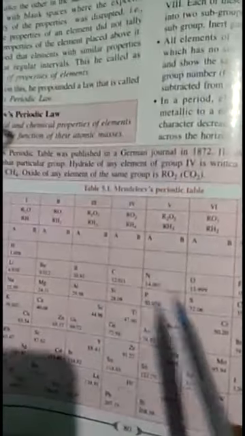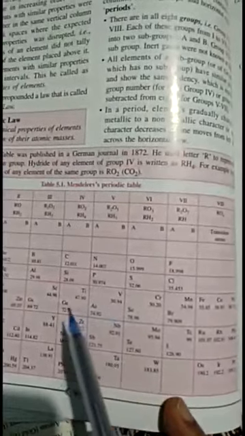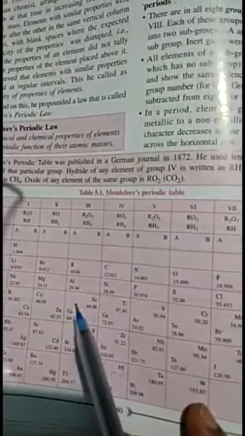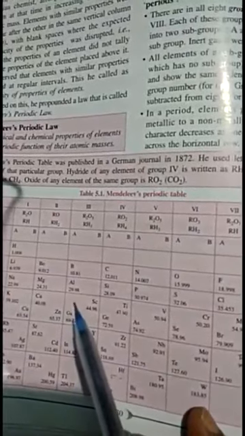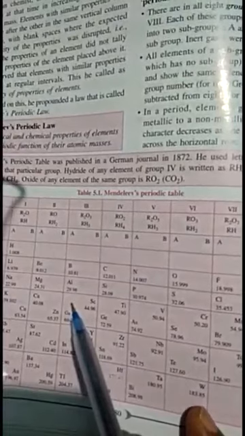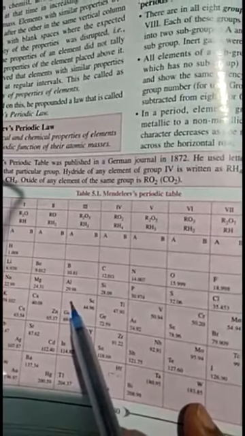Similarly, just below here, aluminium, and after some time, another element like germanium was formed, which has similar properties.